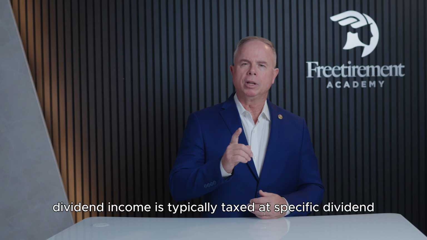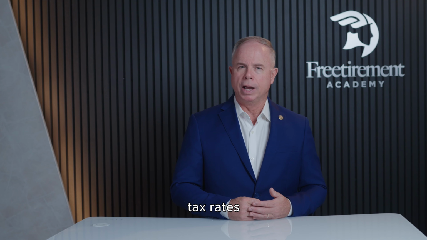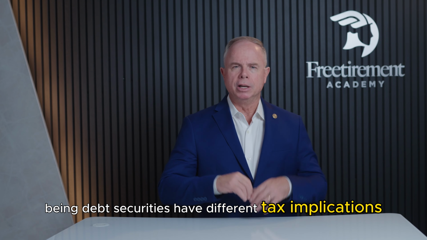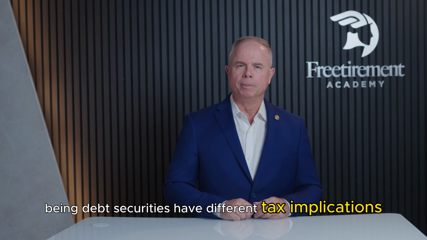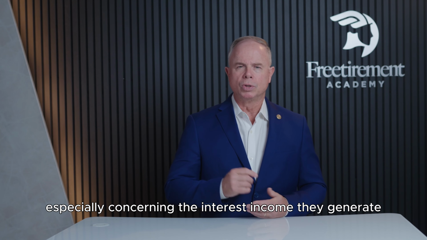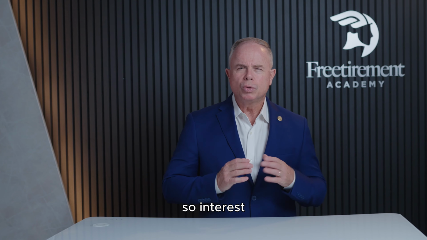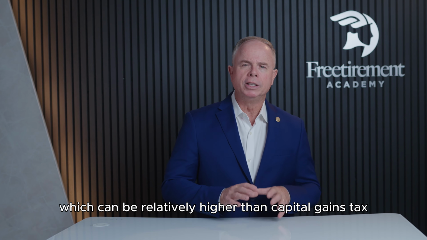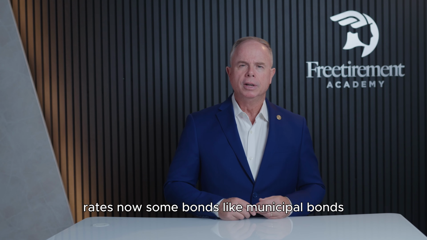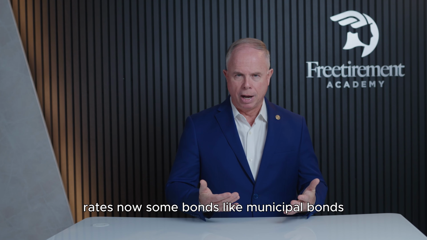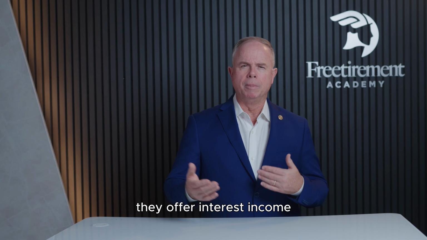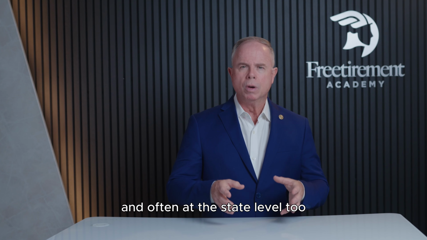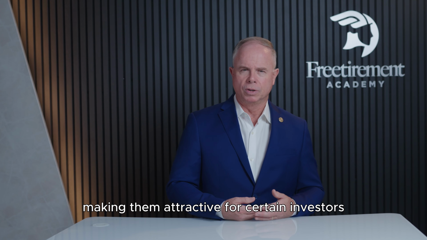Dividend income is typically taxed at specific dividend tax rates, which can be lower than ordinary income tax rates. Bonds, being debt securities, have different tax implications, especially concerning the interest income they generate. So interest income from bonds is taxed at your ordinary income tax rate, which can be relatively higher than capital gains tax rates. Now, some bonds, like municipal bonds, they offer interest income that is tax-free at the federal level and often at the state level too, making them attractive for certain investors.